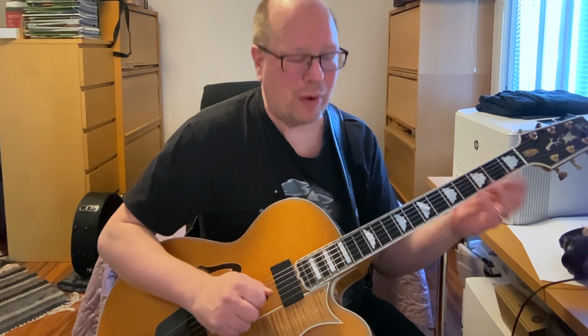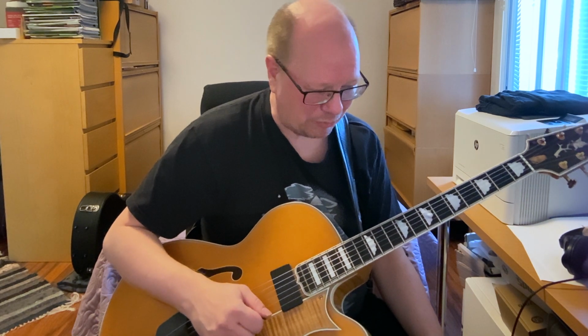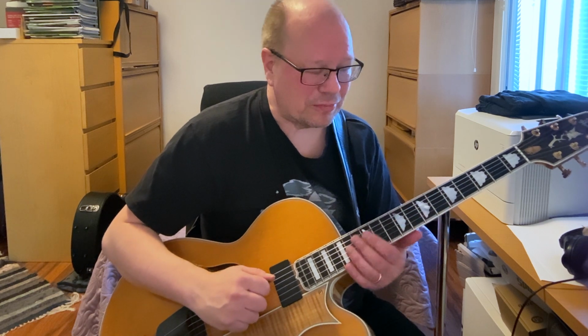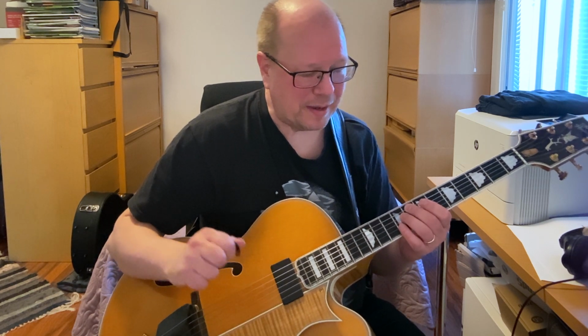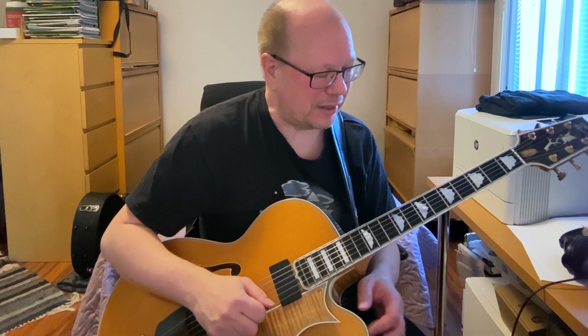But this 5th is a very important tone for all chords, of course, but when we think of these static chords, then it's very important. We don't have to play that.